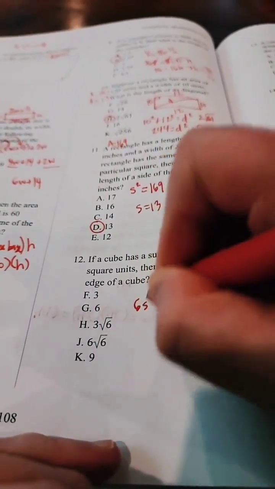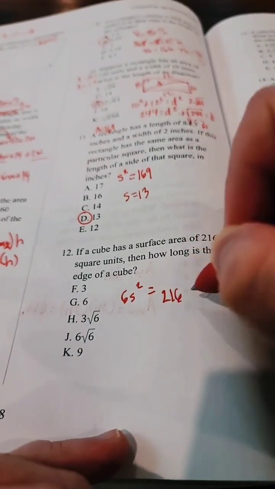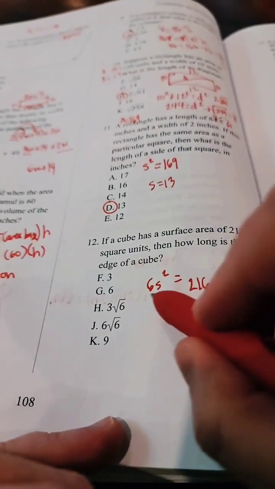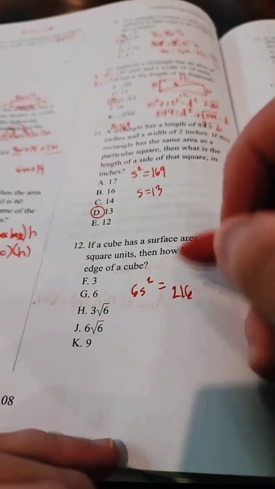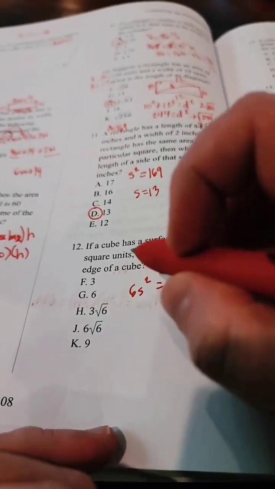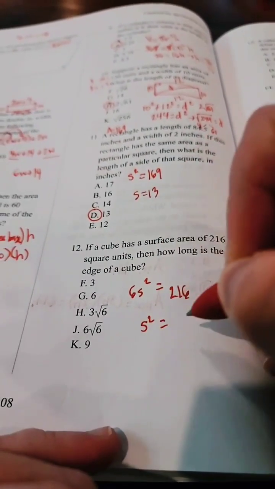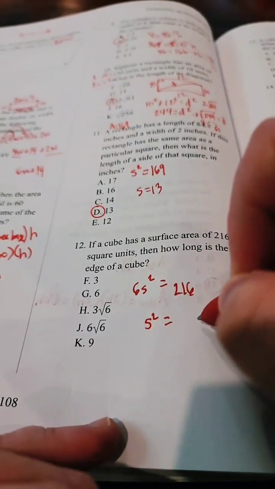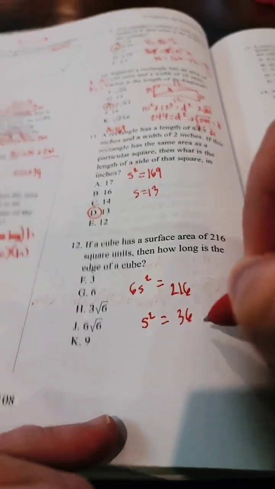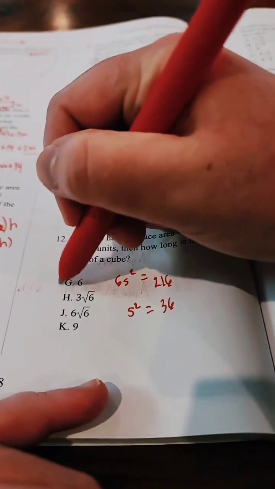So 6s squared is going to be equal to 216. And we want to know how long is the edge of a cube, which is represented by s. So let's divide each side by 6. And then we're going to square root each side after that. So s squared is equal to, if I divide by 6 on each side, I think that's 36. 36 times 6, yeah, that works. So that's 36, and then s would have to be 6 for that to work. So it would be g.